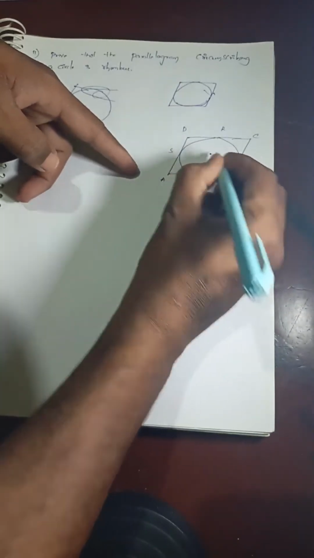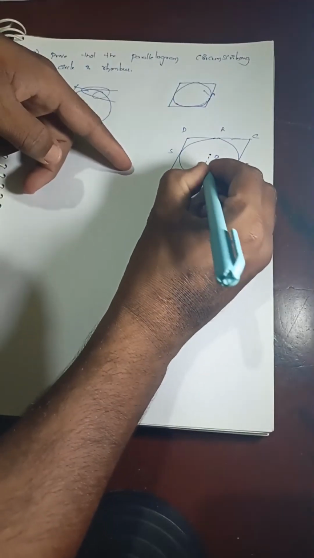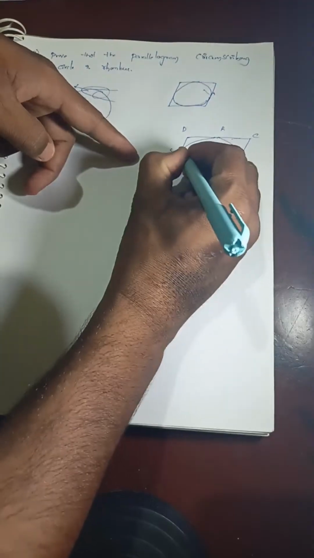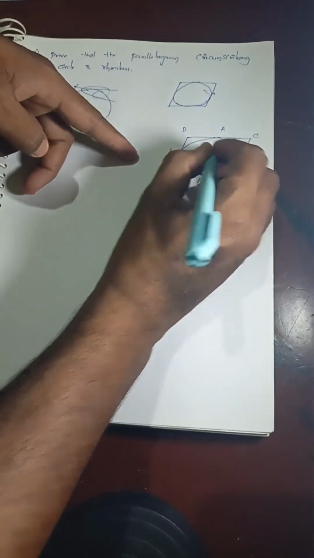This is the center point O. If you join the center point to the tangent point of contact, you get one radius and one tangent.